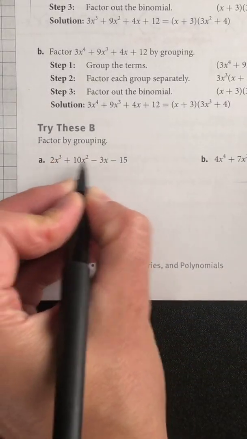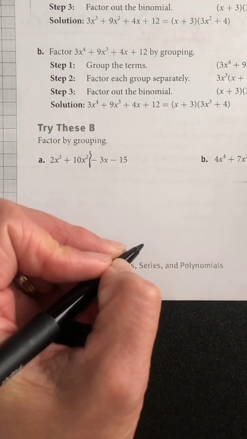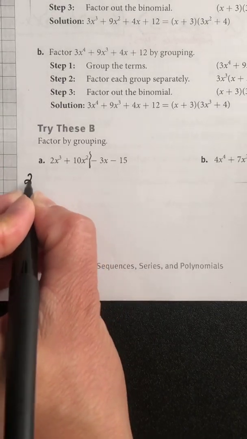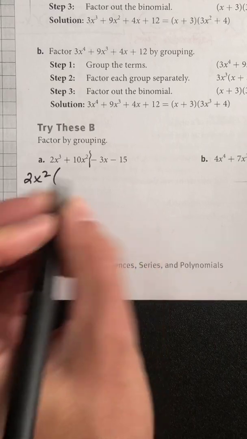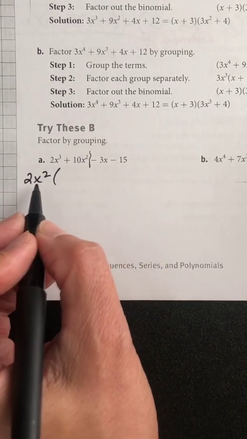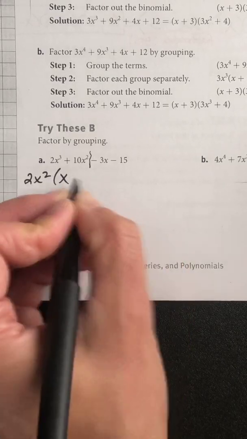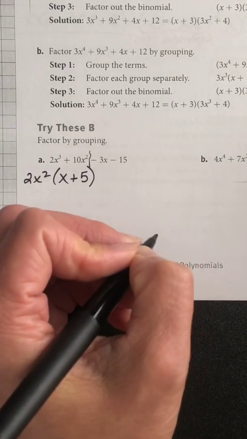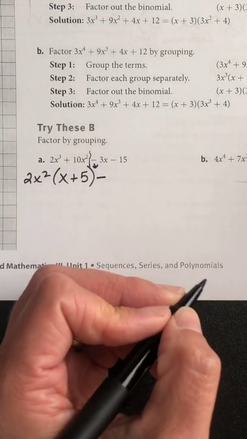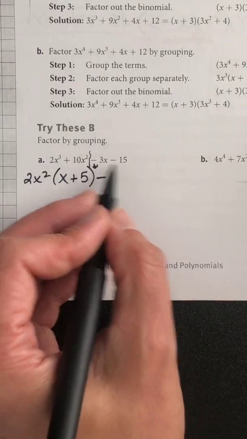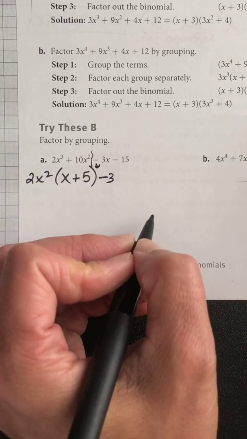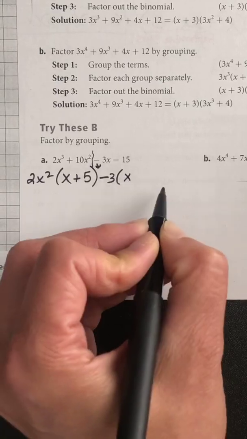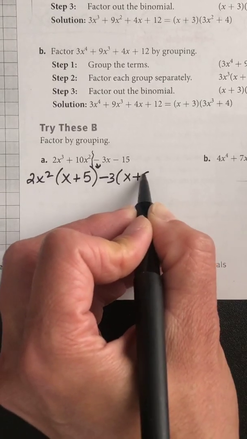Okay, so I've got 1, 2, 3, 4 terms. Break it in half, and we're going to factor each side. On the left, 2x cubed plus 10x squared, it has a 2x squared in common. And let's divide it out. 2x cubed divided by 2x squared leaves me with just an x, plus 10x squared divided by 2x squared is a 5. The x squareds cancel. Oh, there's a minus sign after the break, so that means we're going to factor out a negative number. Negative 3x and negative 15 have a negative 3 in common. Negative 3x divided by negative 3 is x. Negative 15 divided by negative 3 is a positive 5.